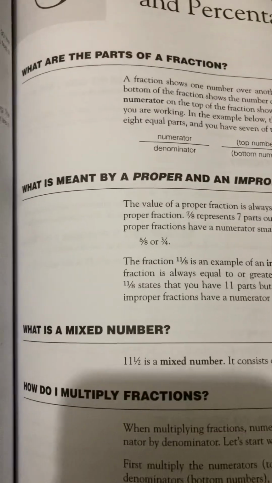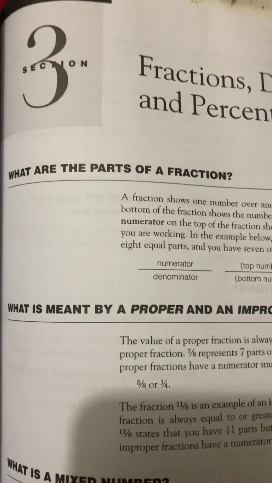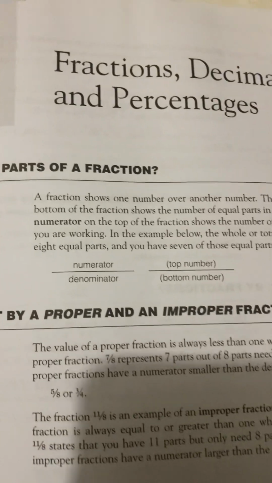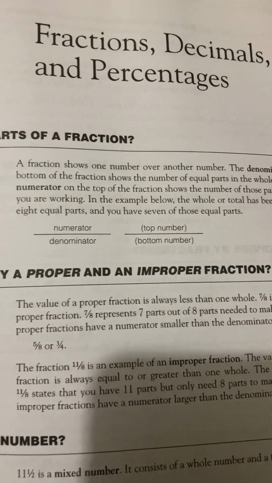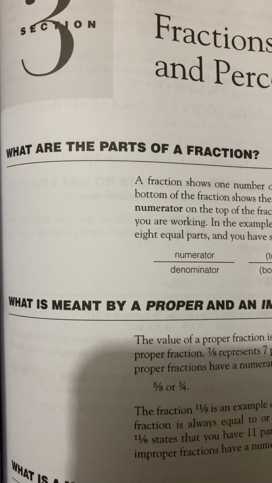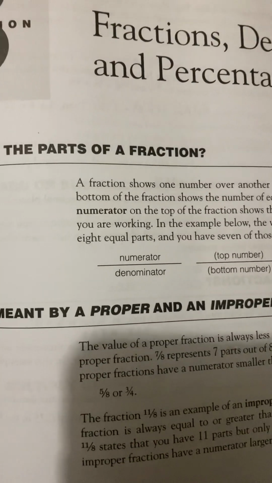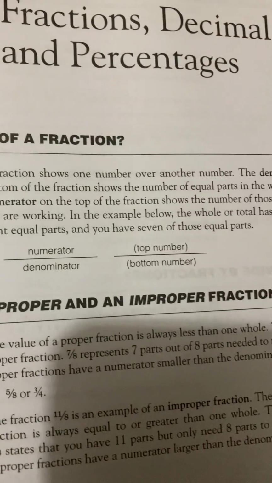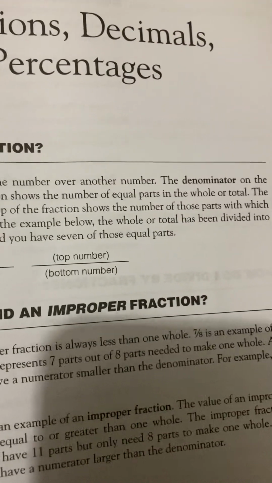Modern Real Estate Practice, page 457. Section 3, fractions, decimals, and percentages. What are the parts of a fraction? A fraction shows one number over another number.